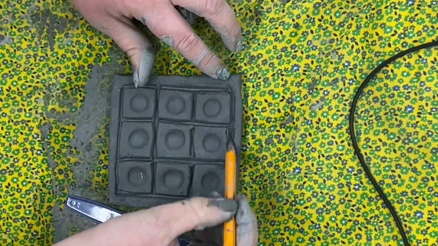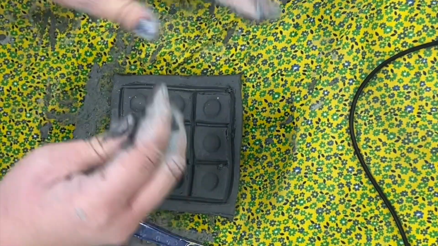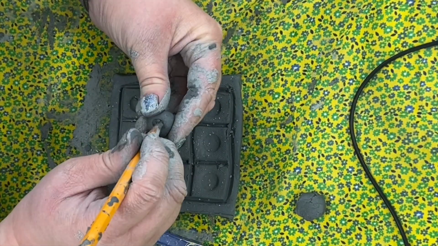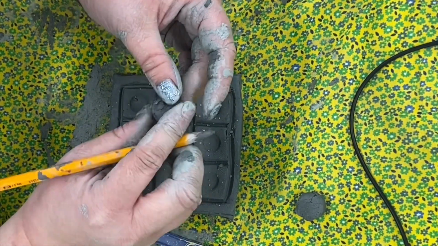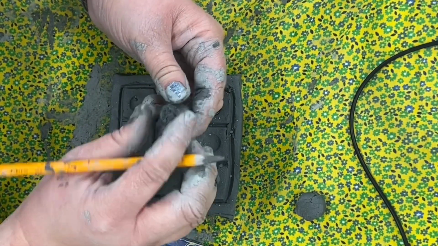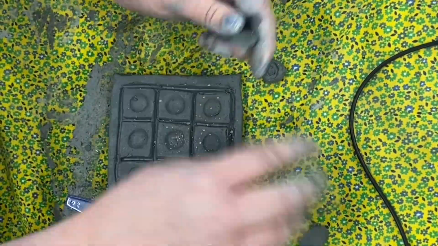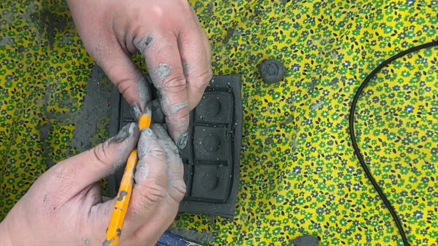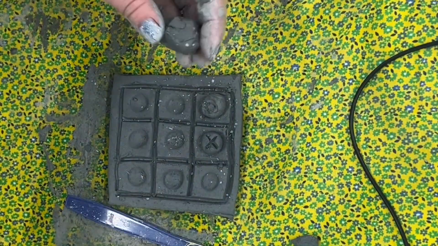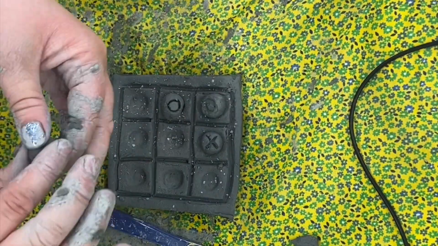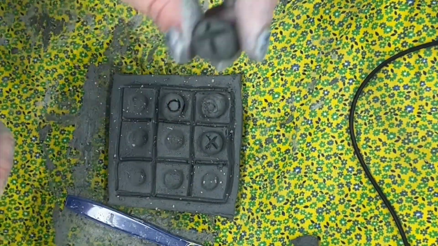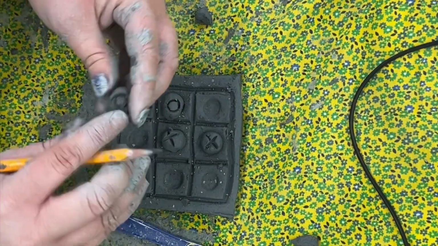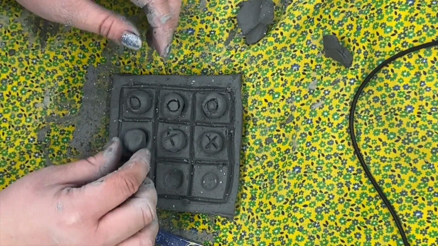Once you have all of your circles pressed out, it will then be time to start to create your game pieces. To create your game pieces, you're going to take your extra bits of clay. You're going to then start to roll small marble size spheres. You'll check those marble size spheres to make sure that they are going to fit into the circles of your game design. Then you will start to etch into them either a circle or an X.